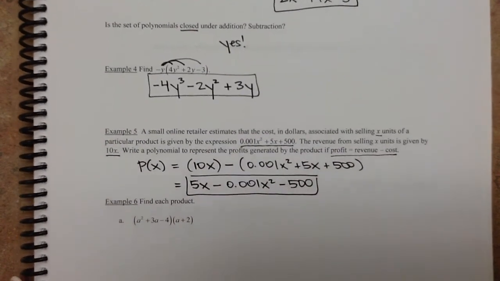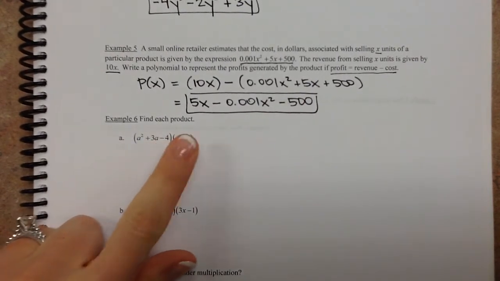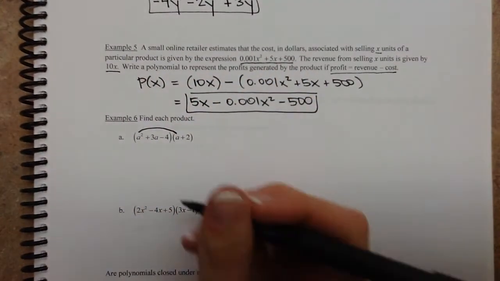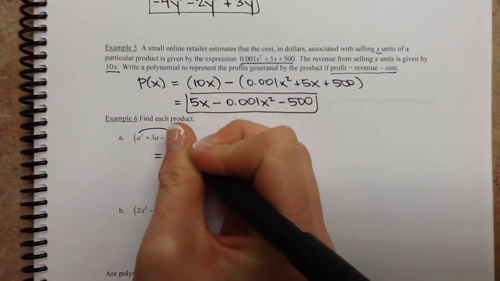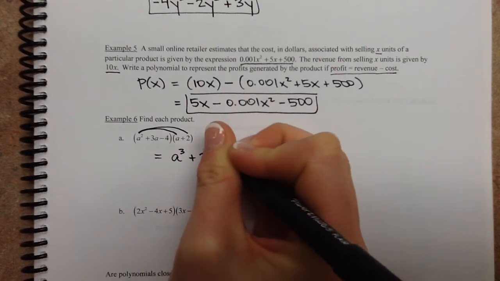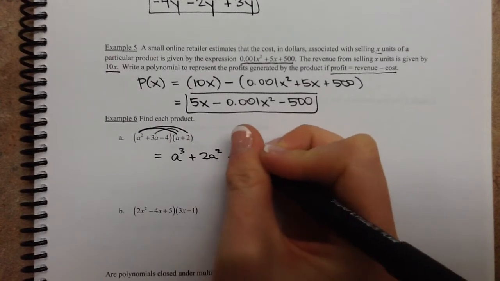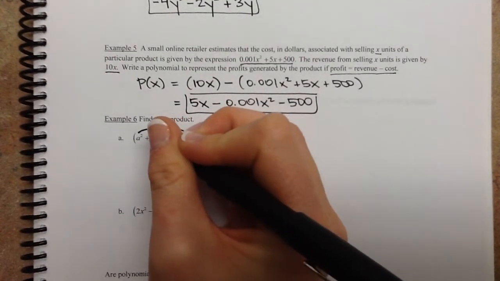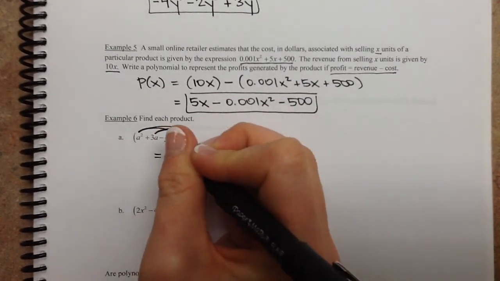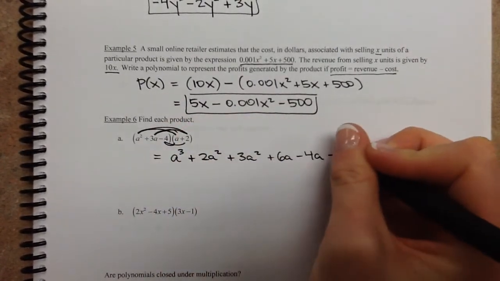Okay, last thing we're doing is we're going to take products. So products are like foiling. You basically take each term over here and multiply it by each term over here. So start with a squared times a. So a squared times a is a cubed. Then a squared times 2, which is 2a squared. Then move to the next term, the 3a. 3a times a is 3a squared. 3a times 2 is 6a. And then finally, the negative 4. Negative 4 times a is negative 4a, and negative 4 times 2 is negative 8.